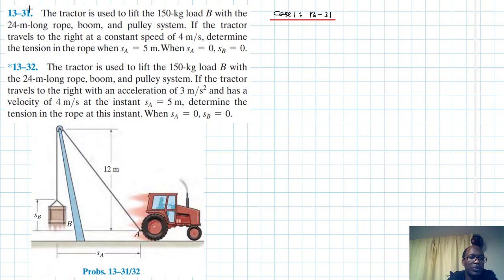We have the rope. We have the tractor here tied to the rope, and this rope has a length of 24 meters, and the tractor is moving to the right at a constant speed of 4 meters per second. As SA changes, the direction of this rope changes as well. So we need to work out SA as well as the inclined length using the Pythagorean theorem, and later on relate the positions B and A.